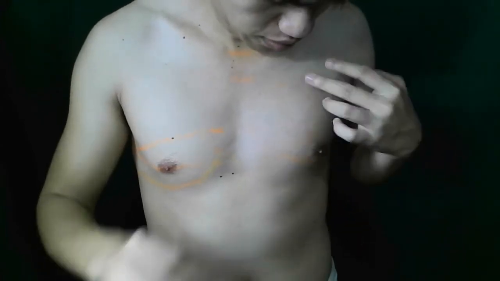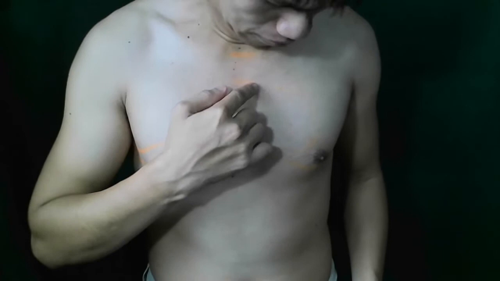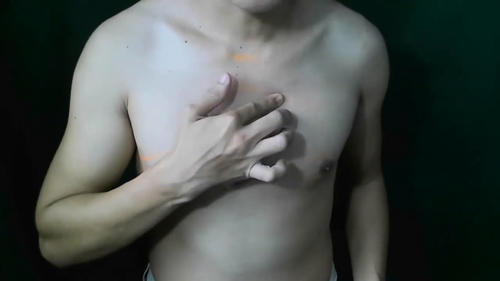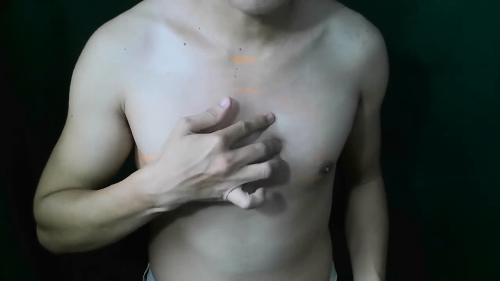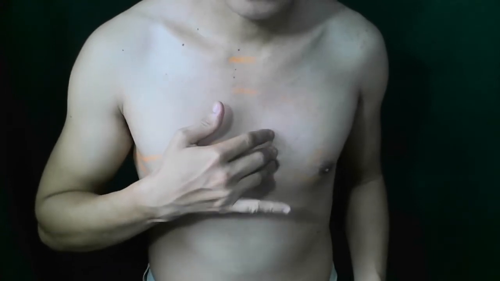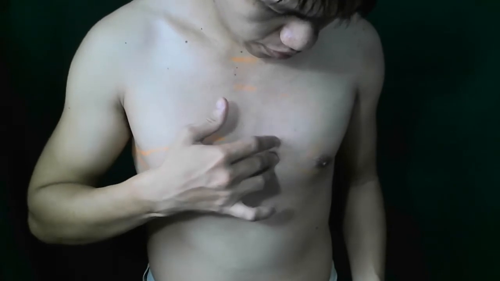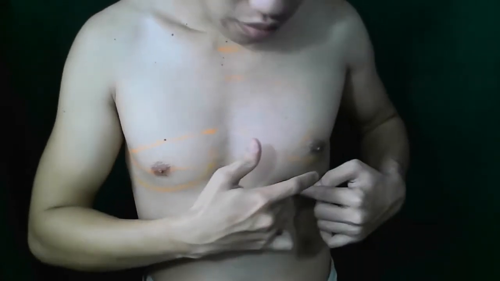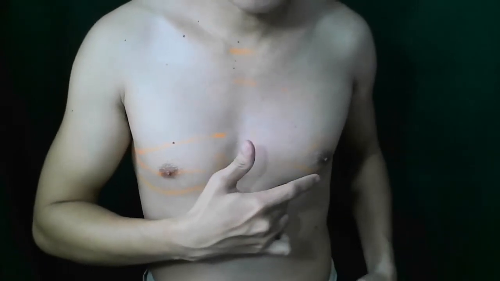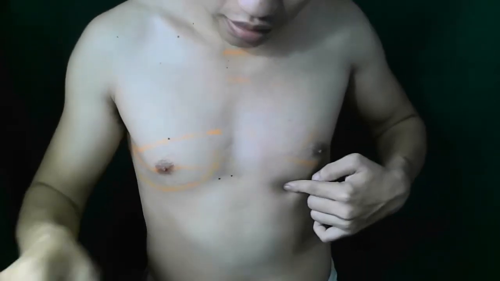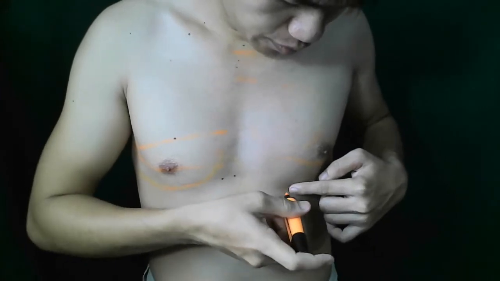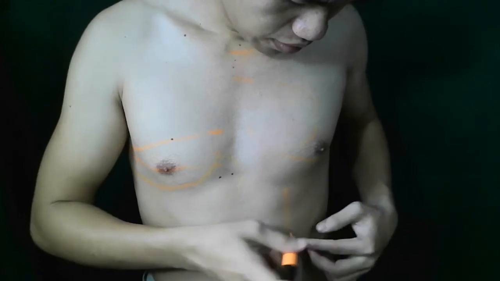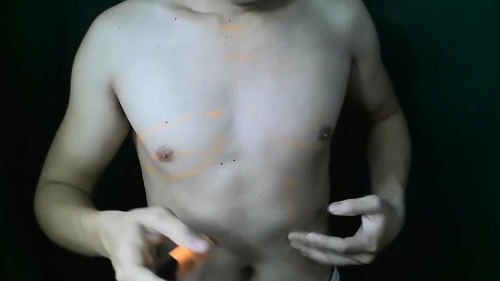So the Traube space is located, first we need to locate the 6th rib here. So basically the angle of Louis, second, this is the 2nd rib, this is the 3rd rib, this is the 4th rib, this is the 5th rib, and this is the 6th rib. Okay, so when you reach the 6th rib, you need to mark a perpendicular line here. That is it.